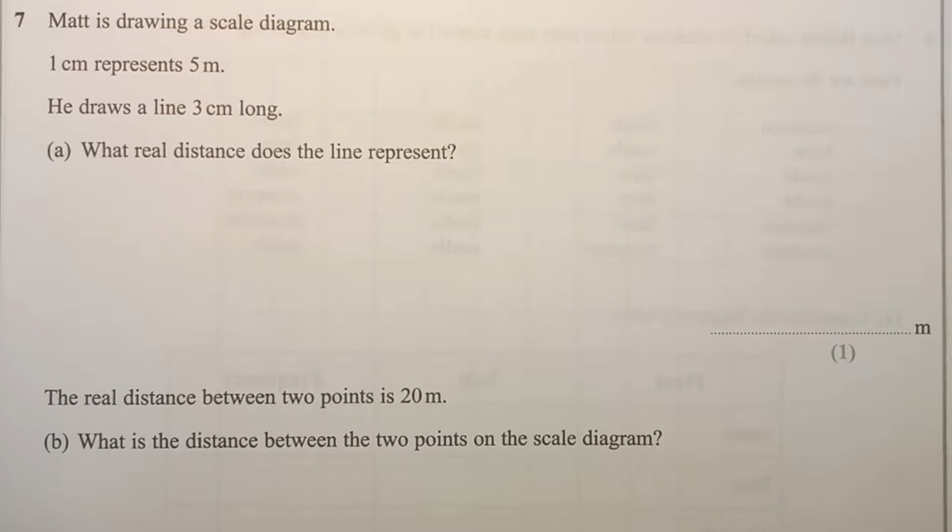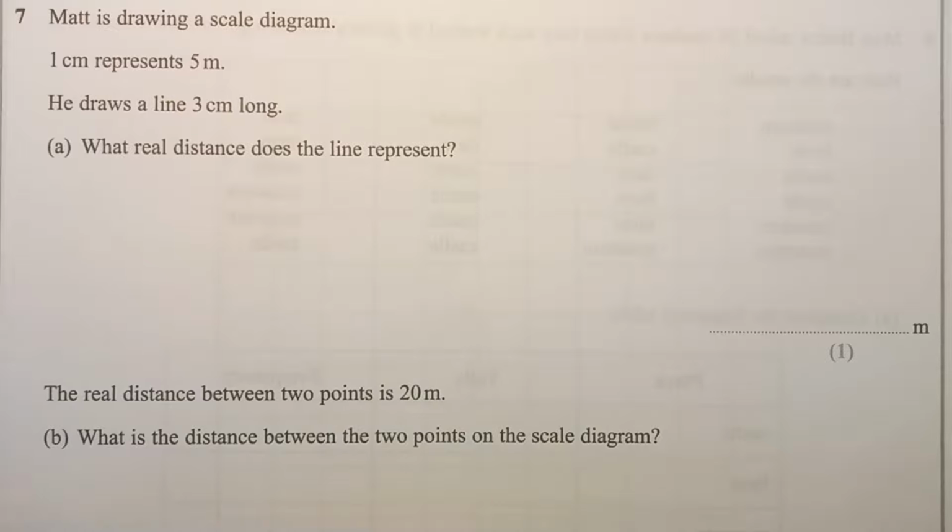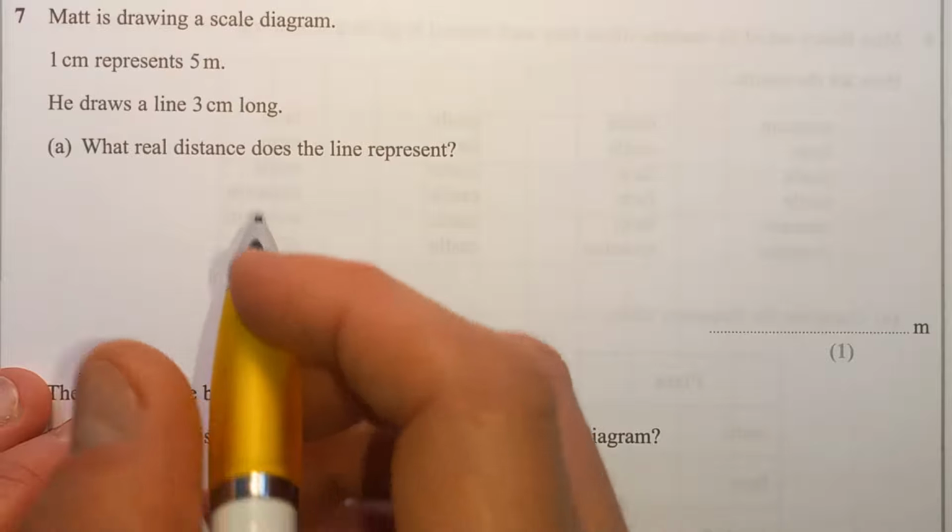Question 7. Matt is drawing a scale diagram. 1 centimetre represents 5 metres. He draws a line 3 centimetres long. What real distance does the line represent?